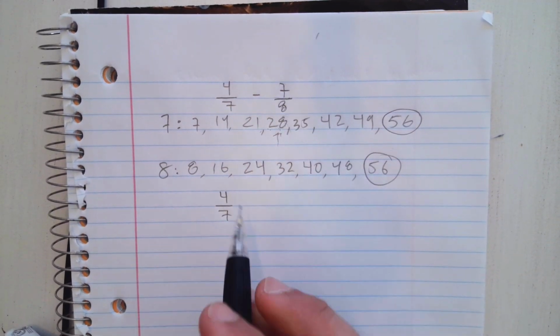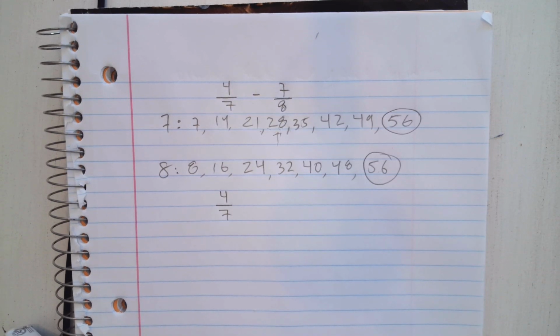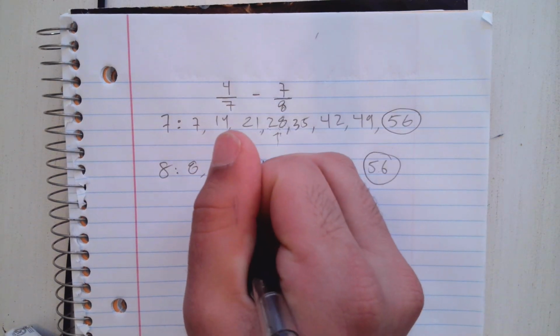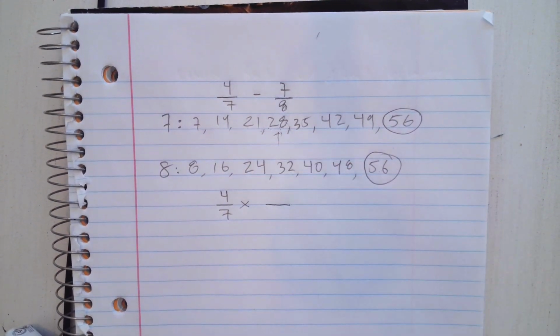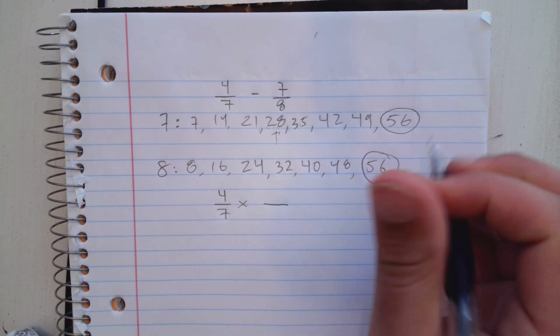So how can we rewrite 4 over 7 to have a denominator of 56? Okay, so let's think about this.